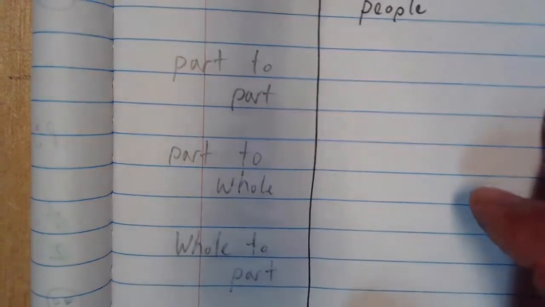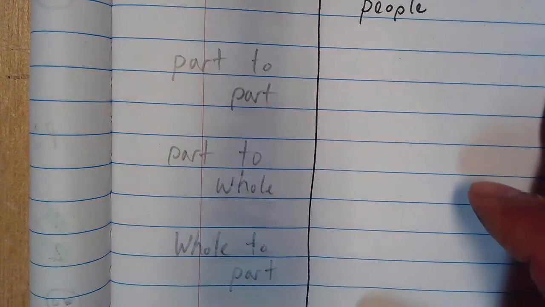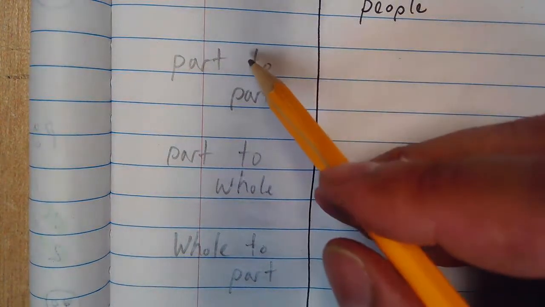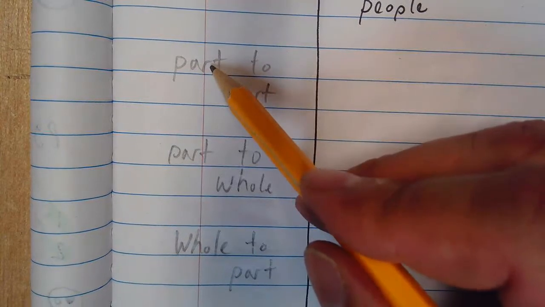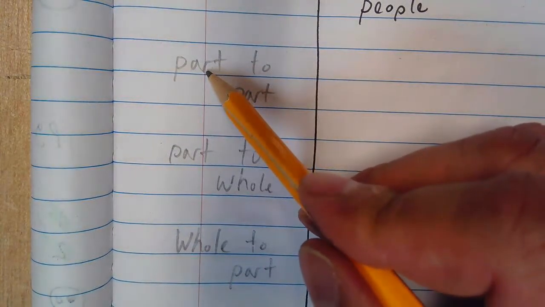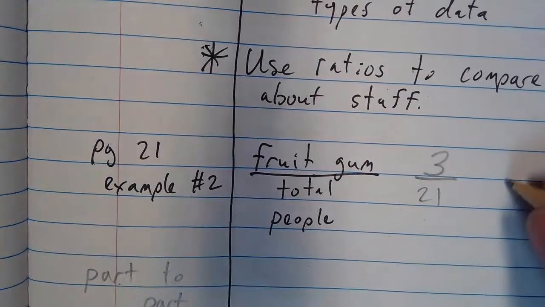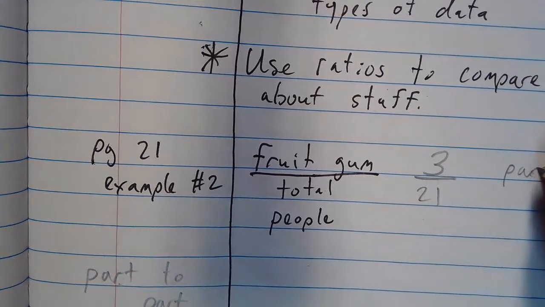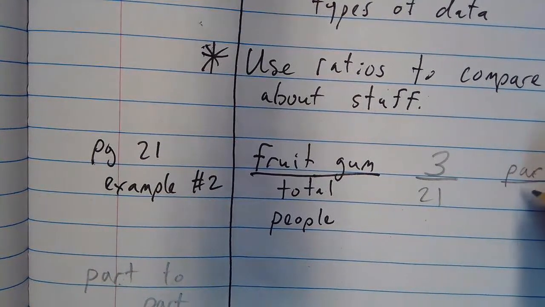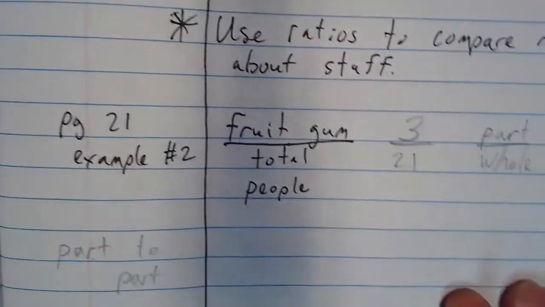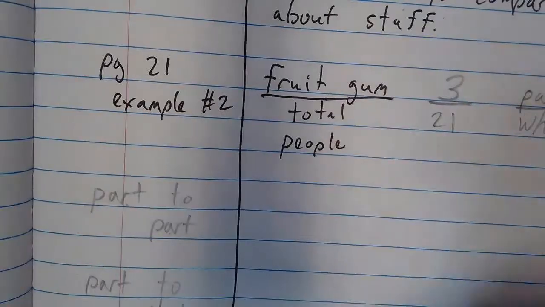Honestly, if this doesn't make sense to you now, it will. The more examples you do, the more work you do, this will make more sense to you. All right? But if we're talking about gum, just a quick example. Part-to-part could be people that like fruit gum to people that like cinnamon gum. This would be a part-to-whole: part of the people that like fruit, and the total would be the whole, right? Just keep that in mind, part-to-whole. But anyways, back to this.